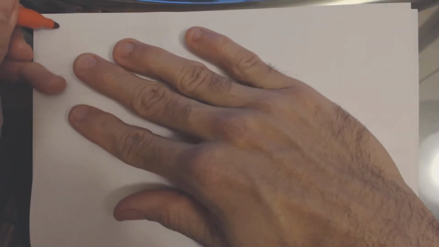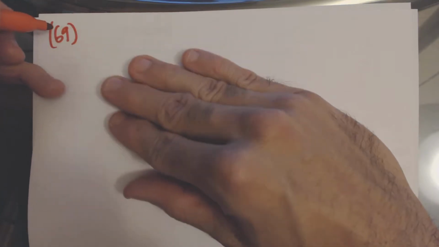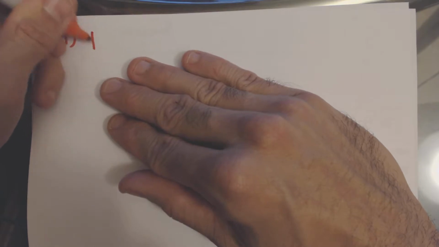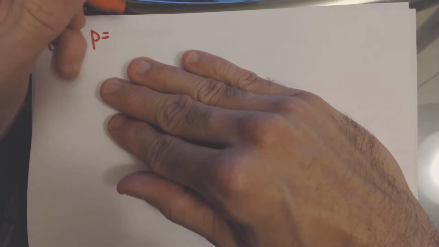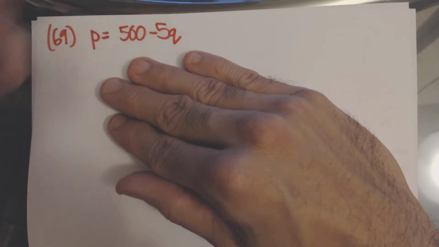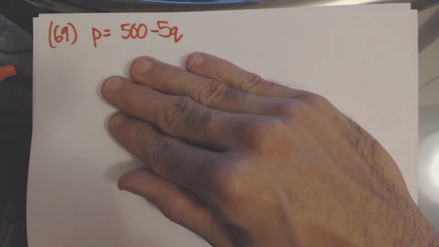All right, we're on the last problem. This is problem number 69 on section 13.1, relative extrema. Problem 69. Marginal revenue. Given the demand function, it's actually the inverse demand function, 500 minus 5q, find when marginal revenue is increasing.